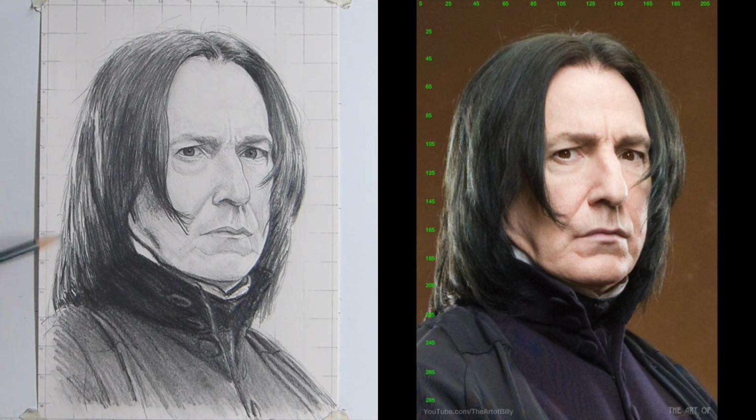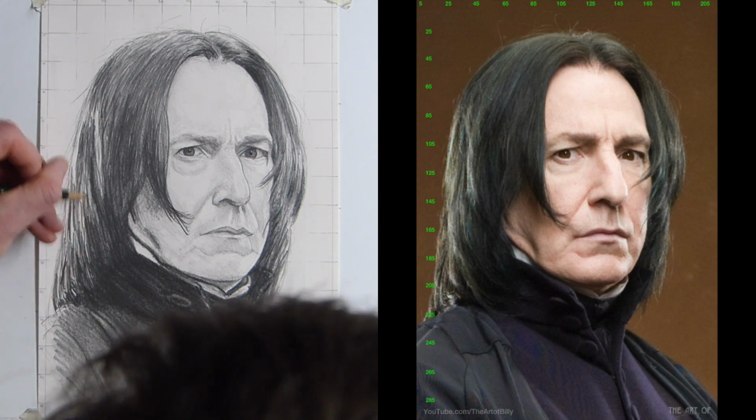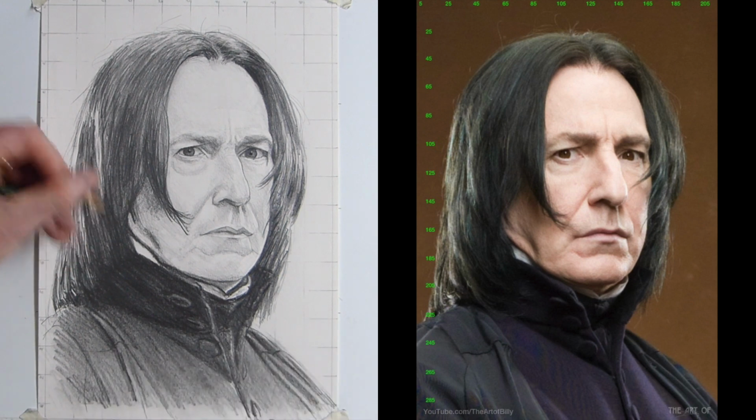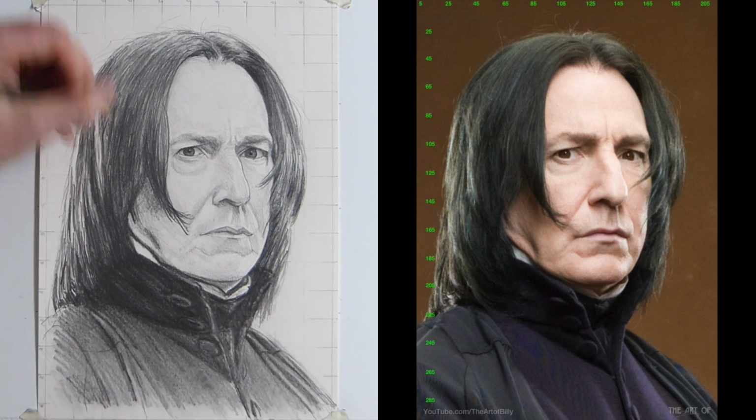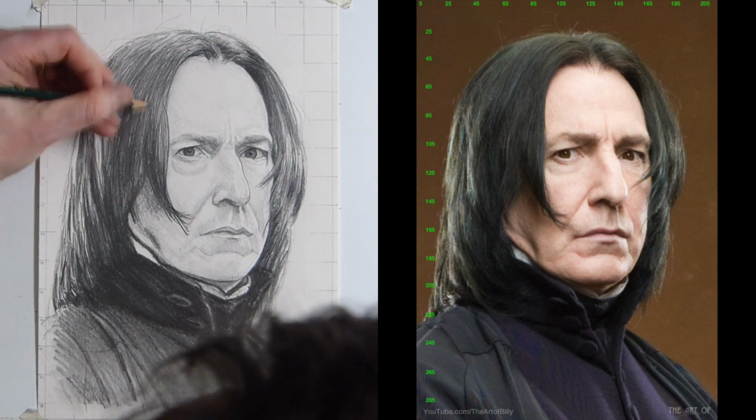So there you can see the effect of the highlights makes his hair look greasy. Now it says his greasy black hair. That's really good.